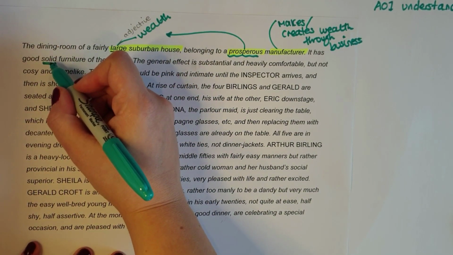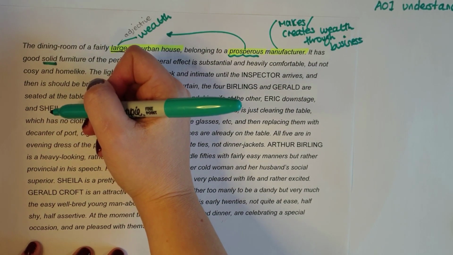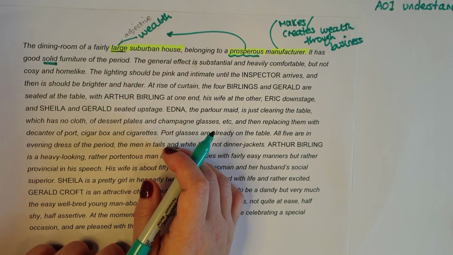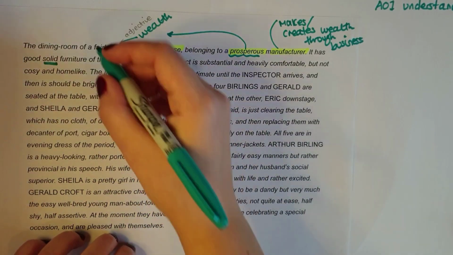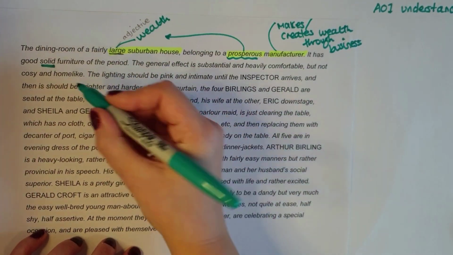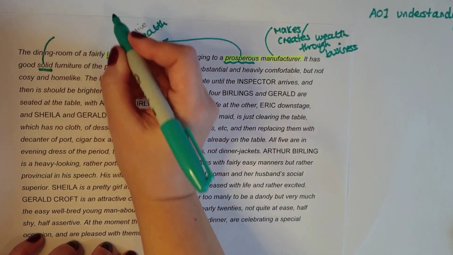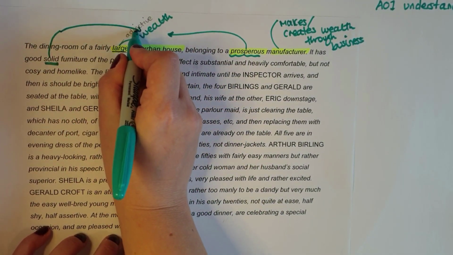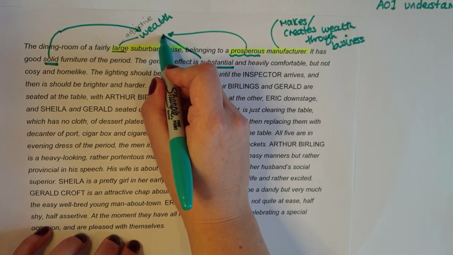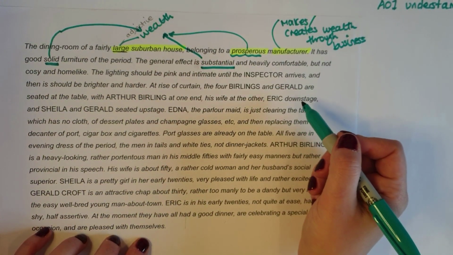Without solid furniture, there's a certain standard at which you have to have. So you can't have your IKEA flat packs. They have to be sort of solid oak furniture to qualify as that for, I think it's 5-star hotel. Okay, so by solid, again, this is all linking to the idea of wealth. The general effect is substantial. Oh, look, lots of words that indicate wealth.